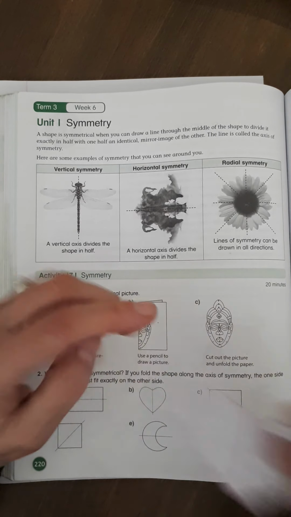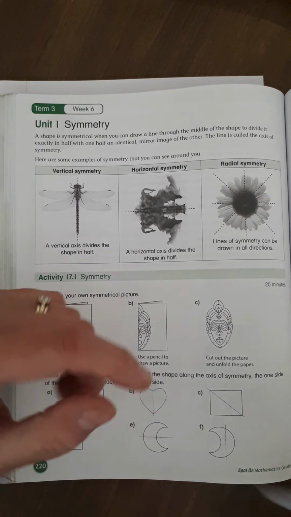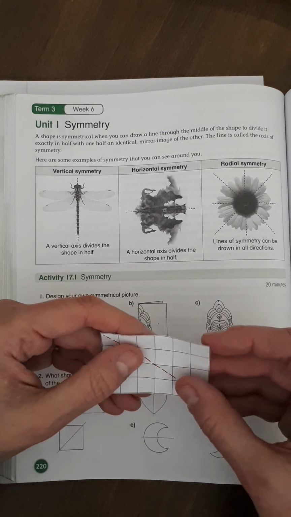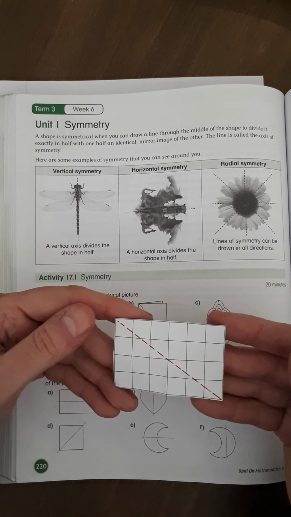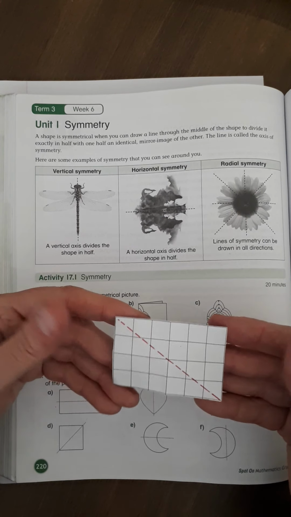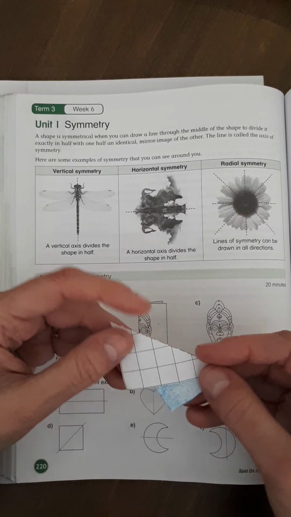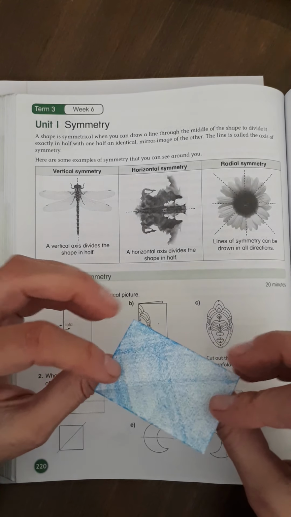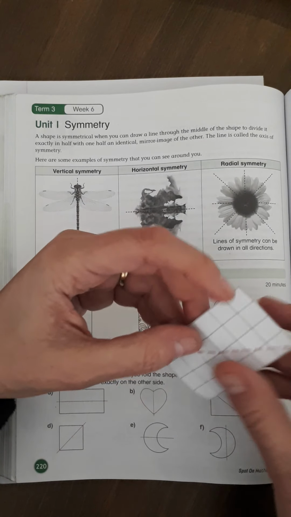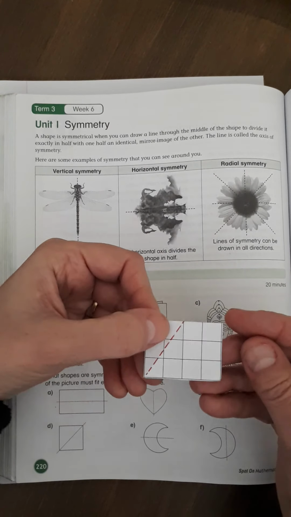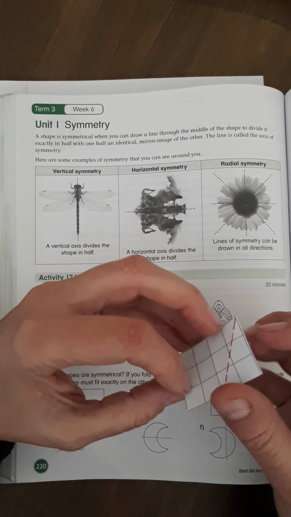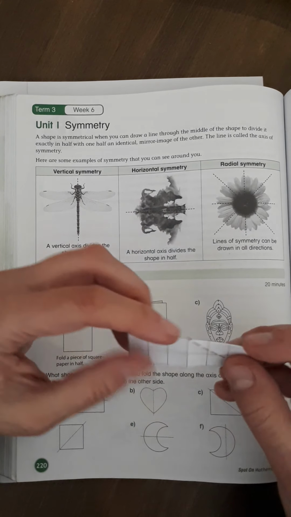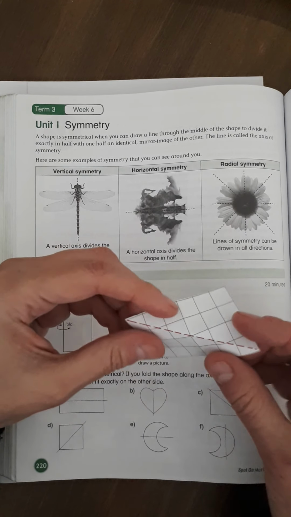Okay, next one, number C. Here they gave me a rectangle like that. They drew the line like that. Now, this one I always ask in a test, because I know that you're going to think that this is symmetrical. But look at this. If I fold this on the line, you see what happens? They don't fit. Okay. But if I had a line here in the middle, that would be a symmetrical line. That's a line of symmetry. This one would also be a line of symmetry. That fits exactly. Okay, but that's definitely not a line of symmetry.